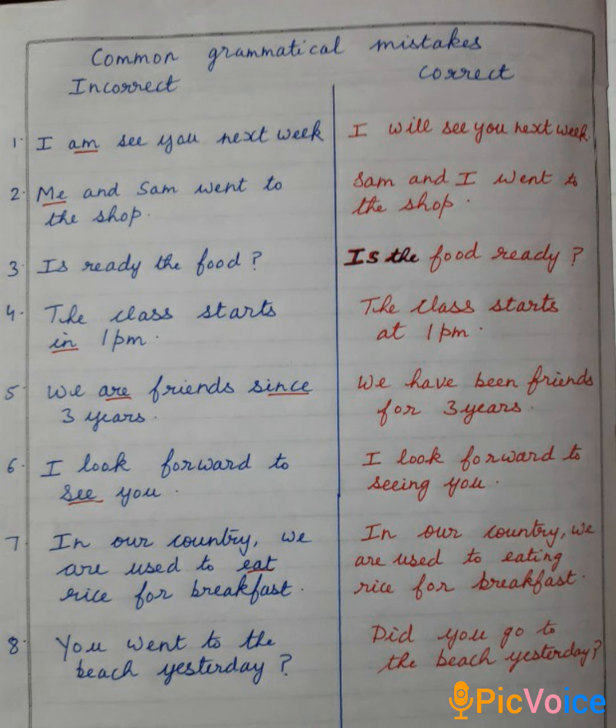Last sentence is "You went to the beach yesterday?" So this is a question form. So you will not write this in this way. This is incorrect. The correction is "Did you go to the beach yesterday?"